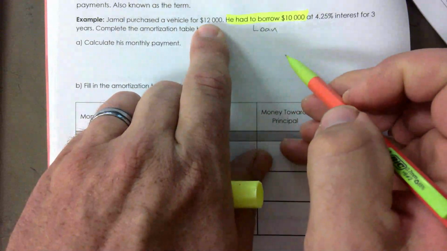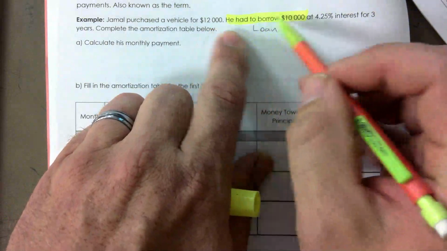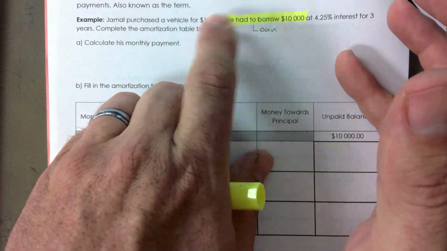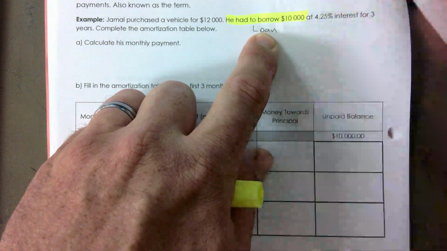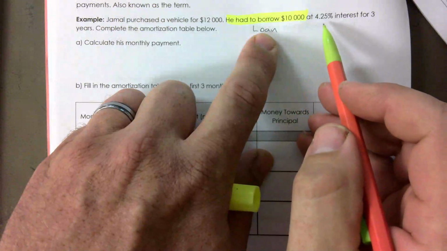So what happened from the 12 to the 10? A down payment happened, most likely, right? You bought it for 12 grand, but you had to borrow 10. That means that there was a $2,000 down payment. Don't overthink it too much, because most likely I won't overdo it like this on a test, okay?